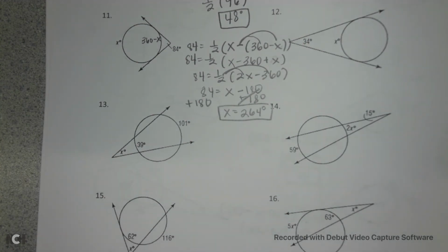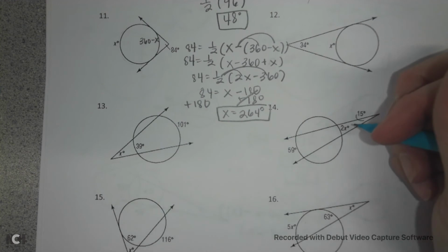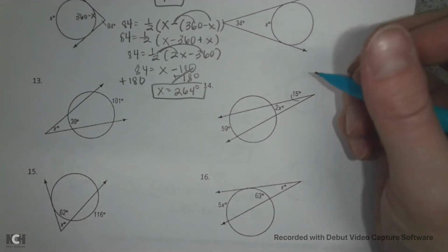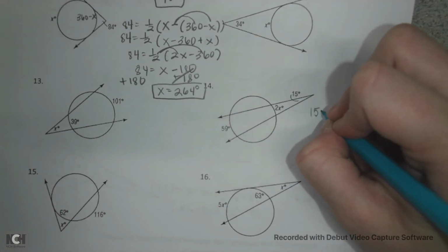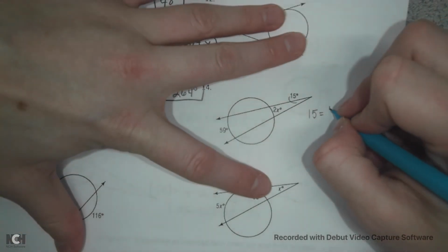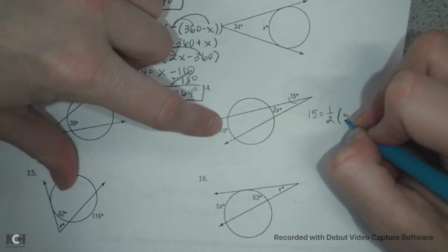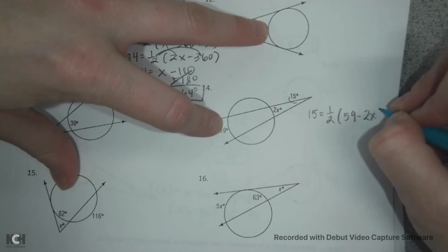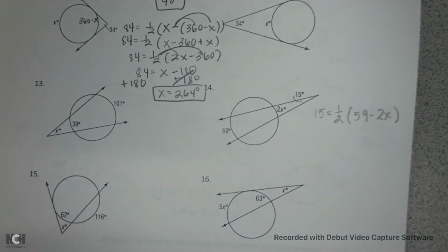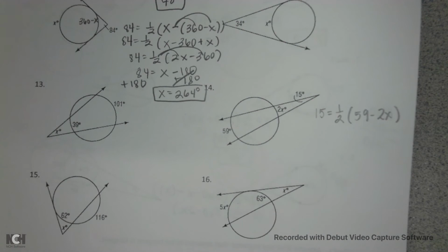Hold on, let me look. The other weird one is like 14, so I'll do that one with you. So it's set up the same way. 15 is equal to half of the big angle minus the little angle. Okay, so again, you could distribute that half all the way through.